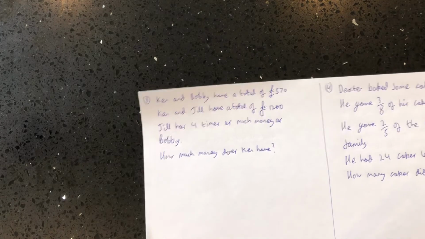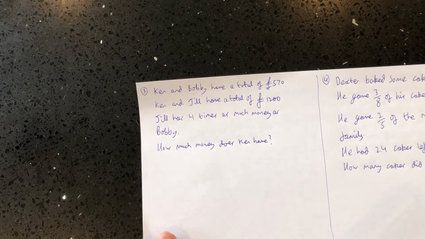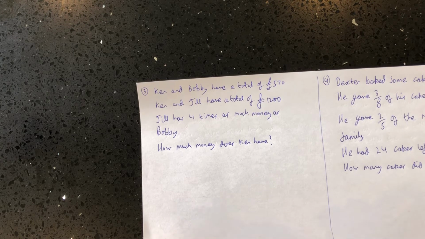Question 3, we have Ken and Bobby have a total of 570. Ken and Jill have a total of 1,200 pounds. Jill has 4 times as much money as Bobby. How much money does Ken have? So pause this, try it. Again, if you're not convinced by bar modeling, try it your own way. And feel free to email me telling me that's easier, because it isn't. Okay, so we will carry on.